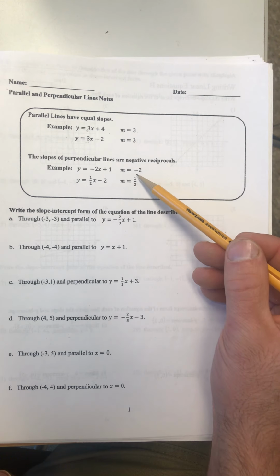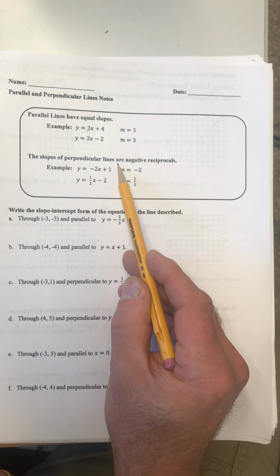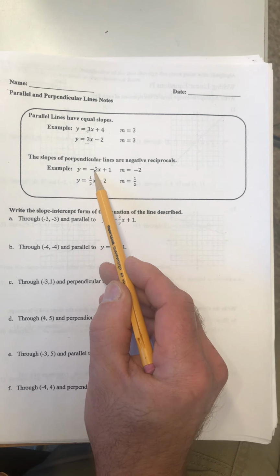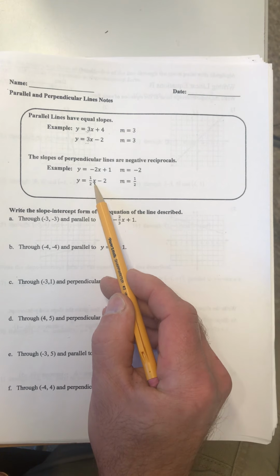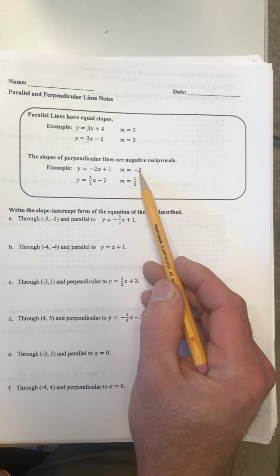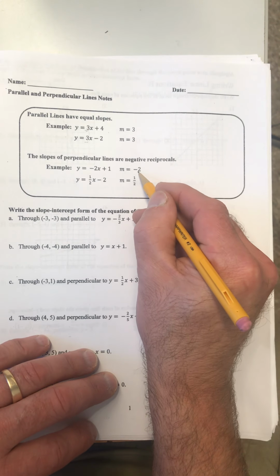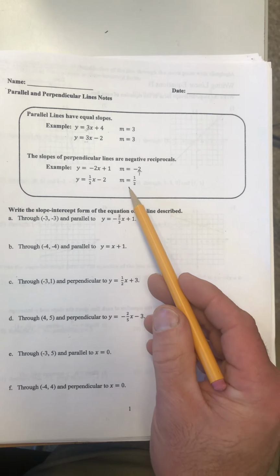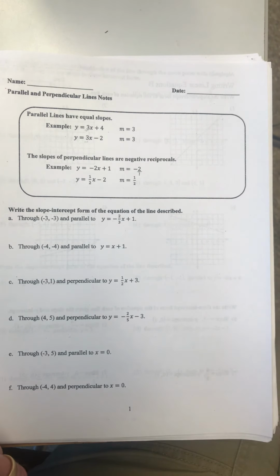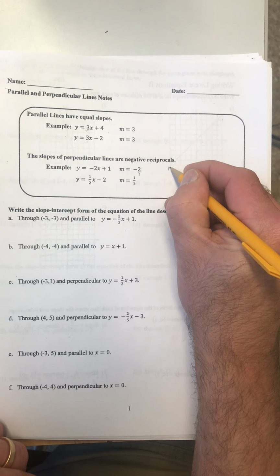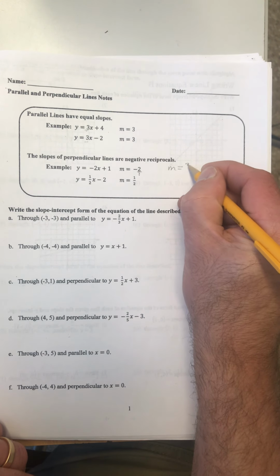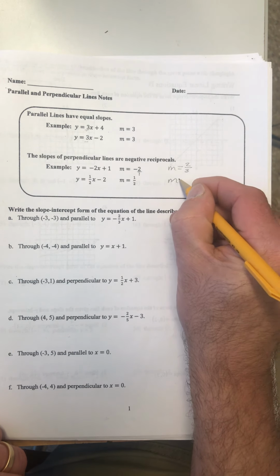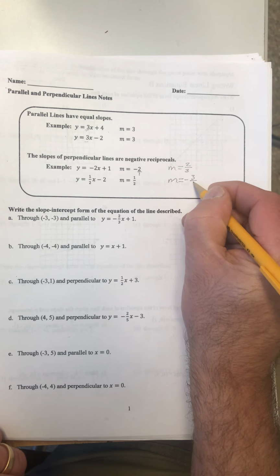If slopes are perpendicular, then their slopes are negative reciprocals. So in this example, I've got a slope of -2 and a slope of +1/2. That -2 is the same thing as -2/1. If I flip it and multiply it by -1, I get +1/2. If I had a slope of 2/3, the slope perpendicular to it would be -3/2.